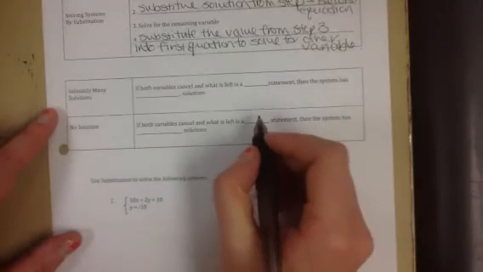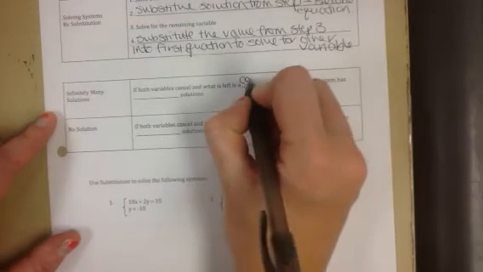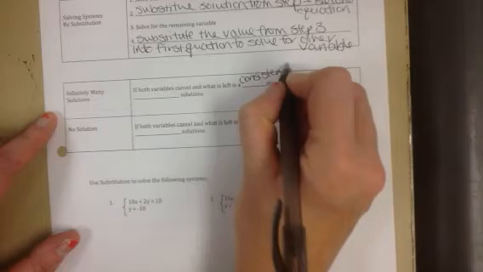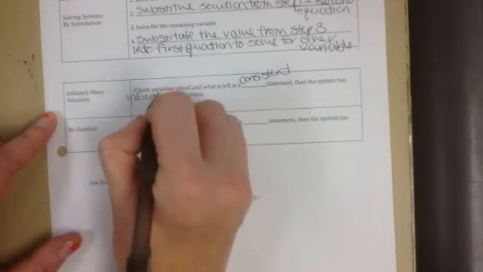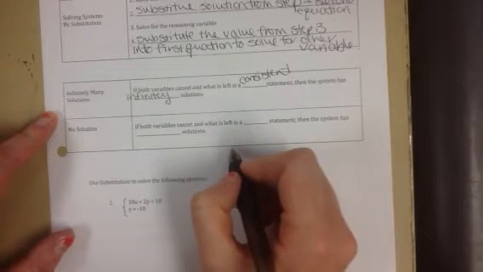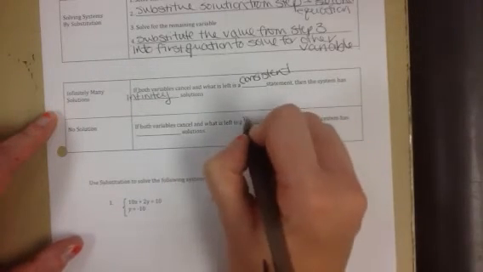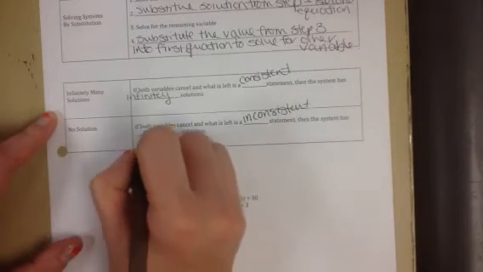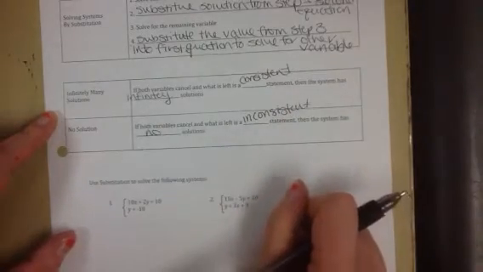And just a few keywords. Infinitely many solutions to the system is if both variables cancel and what is left is a consistent statement, then the solution has infinitely many solutions. And then if both variables cancel and what is left is an inconsistent, so meaning not true, statement, then this has no solutions. So we'll go through some examples.